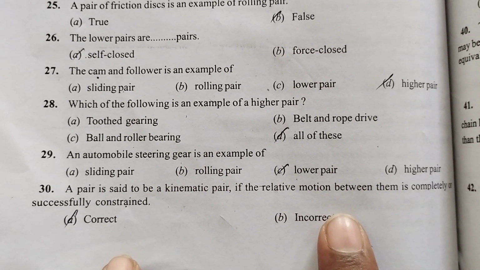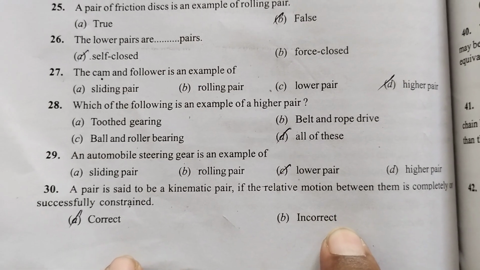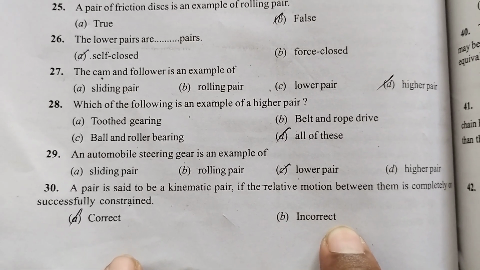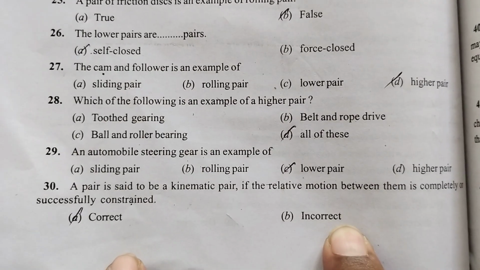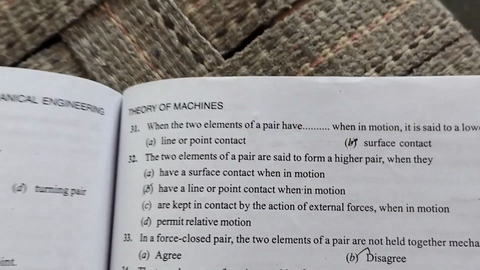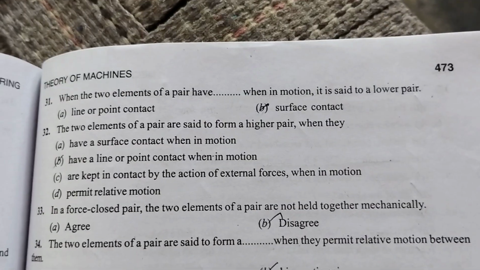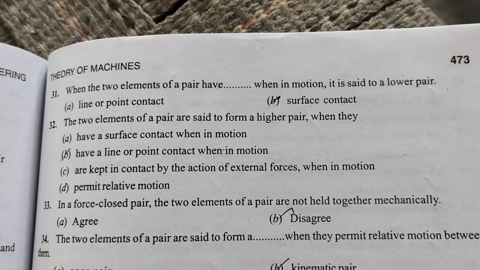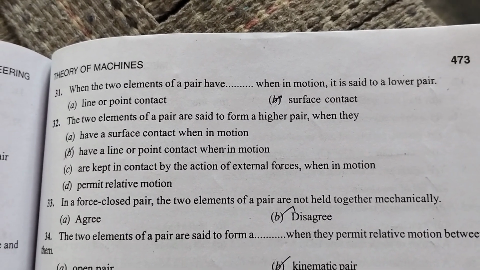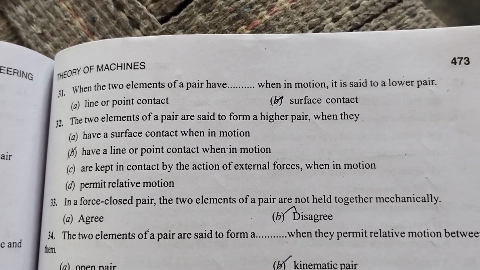In an automobile, the steering gear is an example of a lower pair. A pair is said to be a kinematic pair if the relative motion between the elements is completely or successfully constrained. This is correct. When the two elements of a pair have a surface contact when the motion takes place, it is said to be a lower pair. The two elements of a pair are said to form a higher pair when they have a line or point contact with the motion.